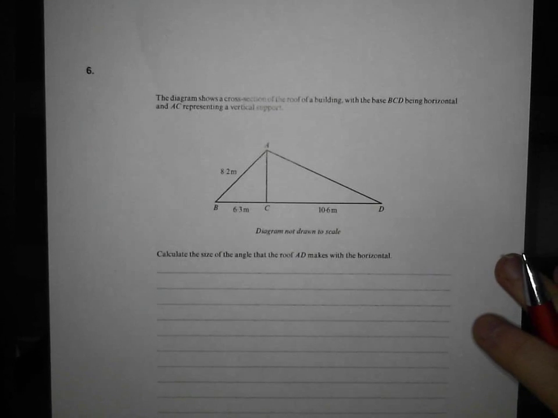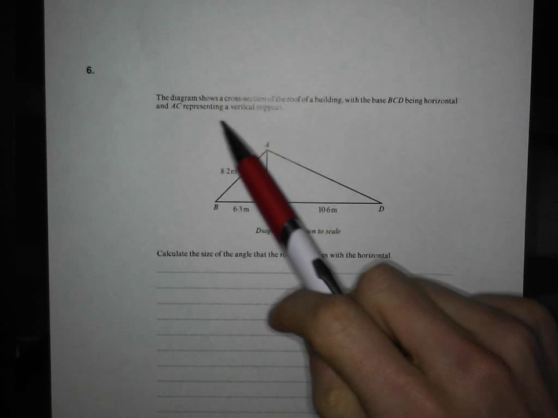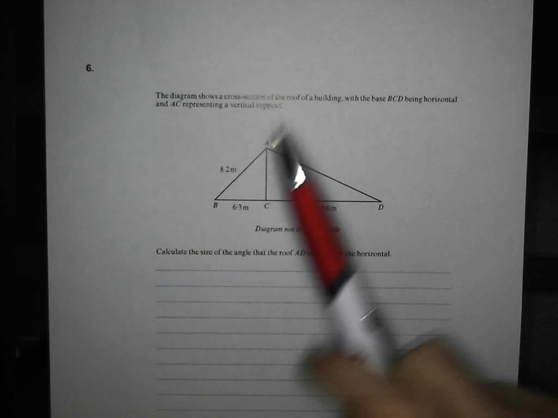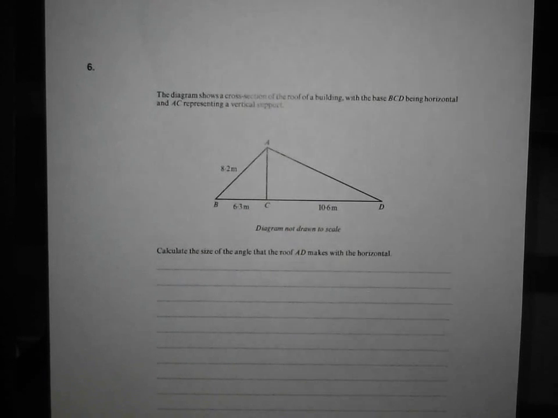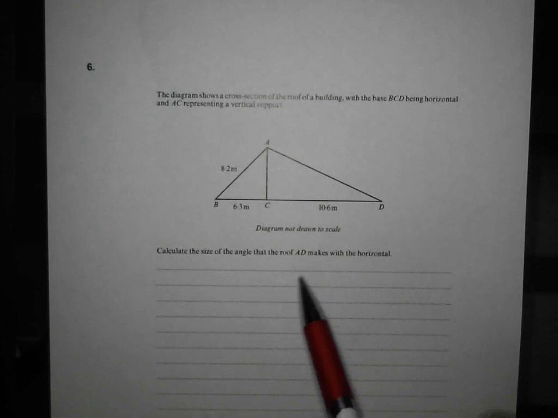Now this is a classic combination of skills question here and it's worth 6 marks, so let's make sure we get them. The diagram shows a cross section of the roof of a building with base BCD being horizontal and AC representing a vertical support. Calculate the size of the angle that the roof AD makes with the horizontal.